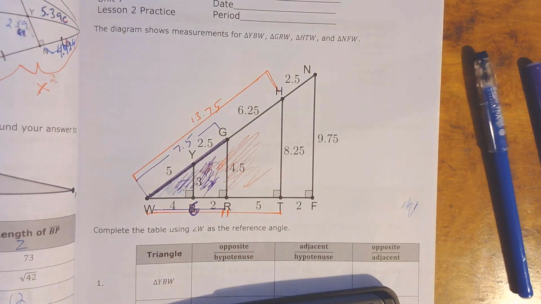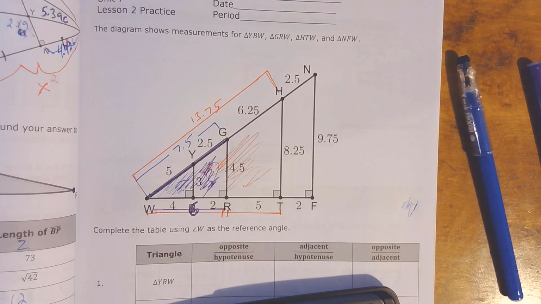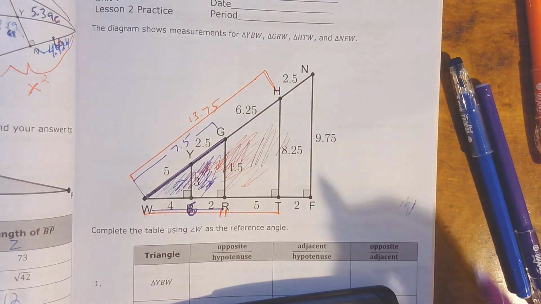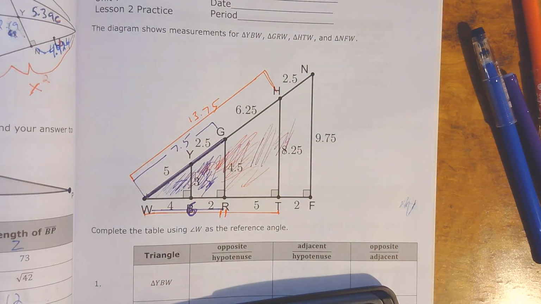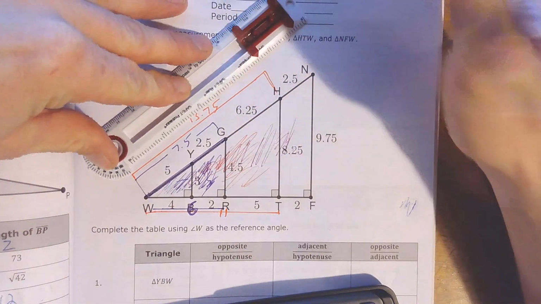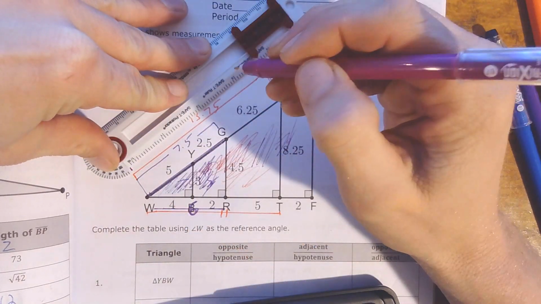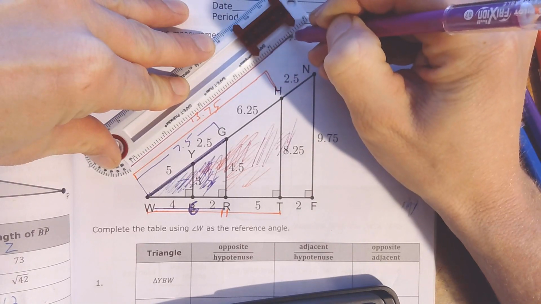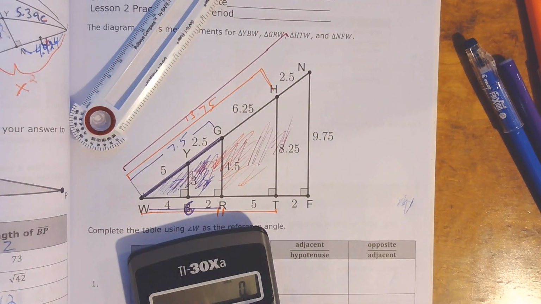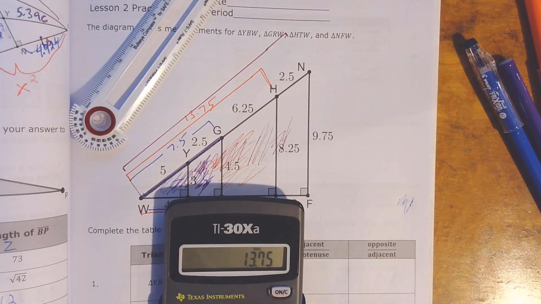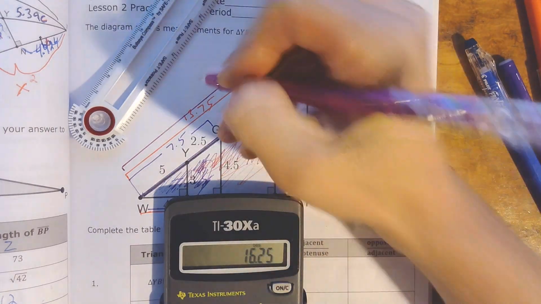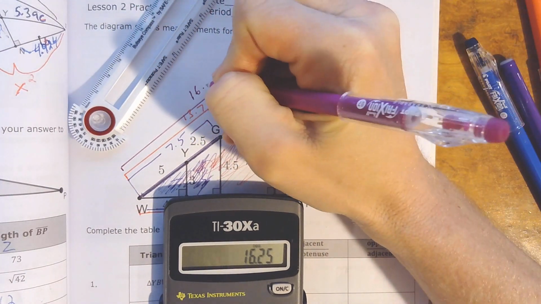And then finally we have the big long one, and we'll use burgundy, I guess. Burgundy is this whole thing. And this whole thing is 13.75 plus the 2.5 that's remaining, so it's 16.25.